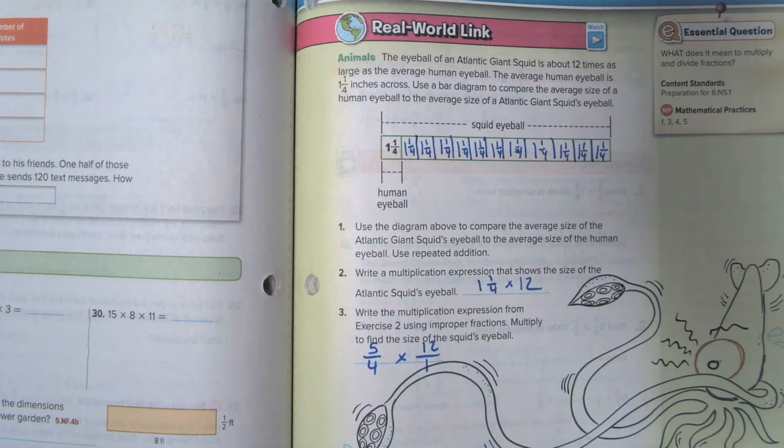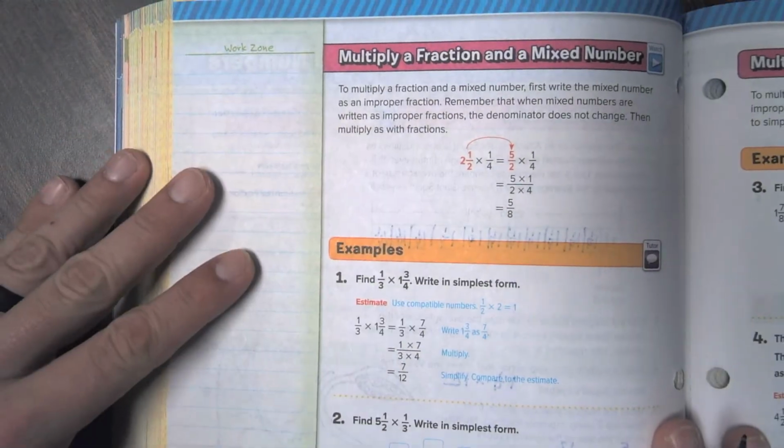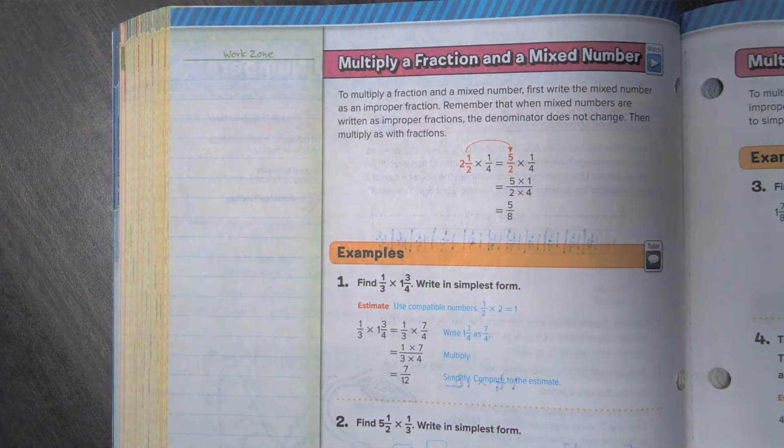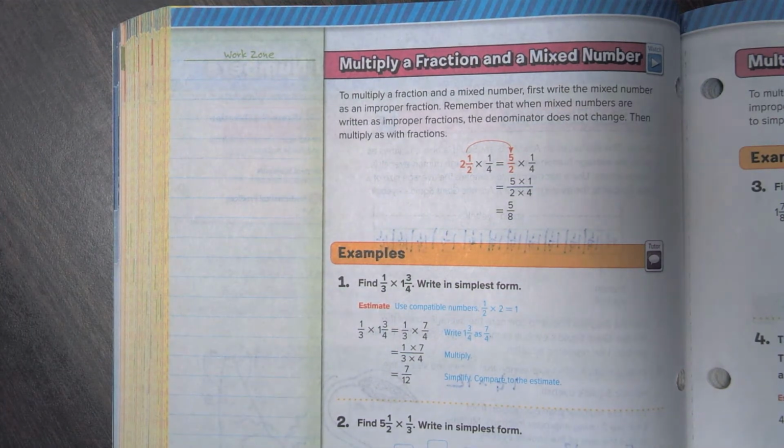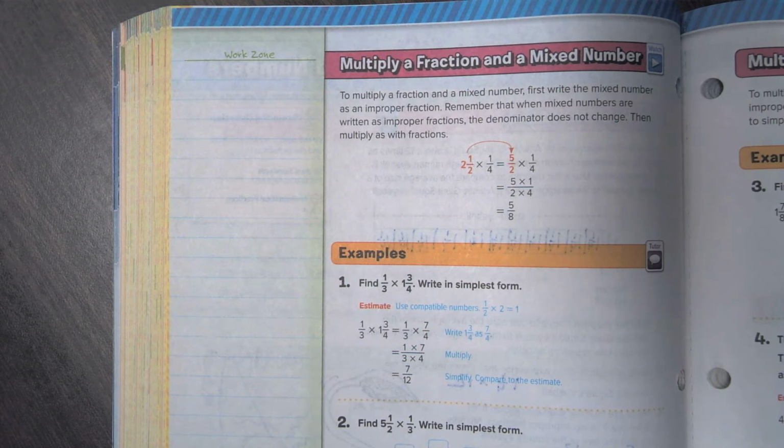Now, let's go on to the next page. So it says multiply a fraction and a mixed number. So what you're going to have to do when you get a mixed number is change it into an improper fraction. So the first step here is to always change the mixed number into an improper fraction and then multiply. And then write it out in simplest form.